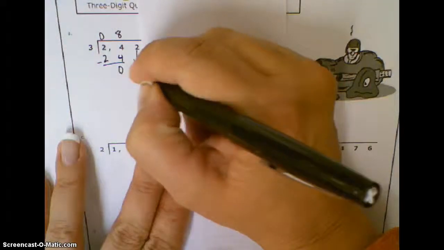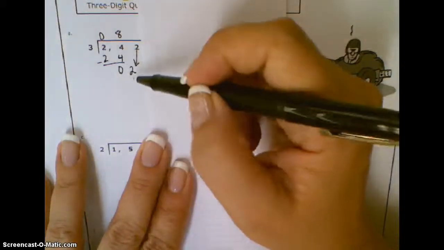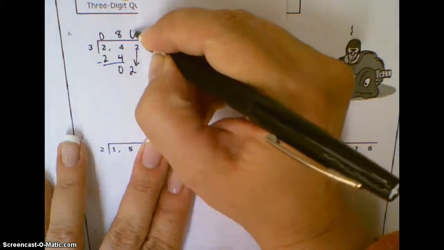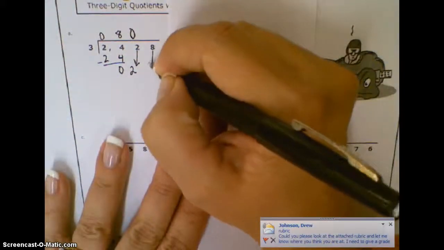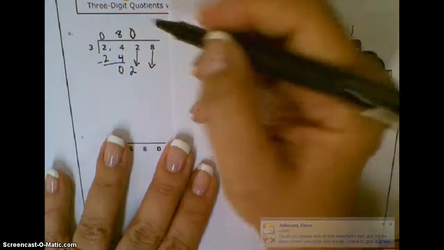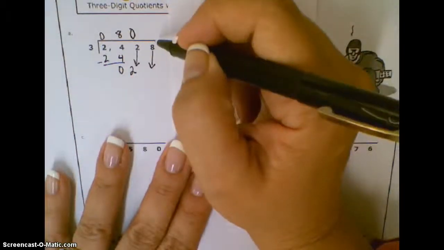This time I've got a 2. How many times does 3 go into 2? Well, it can't. It's too small. So I need to write a 0. And then I can bring down my next digit. Now I've got 28. And I know, let's see, 3 times 7 is 21.